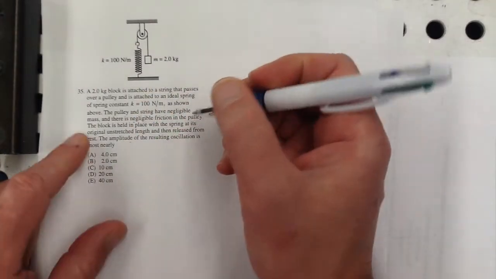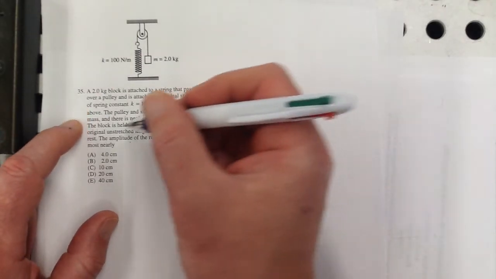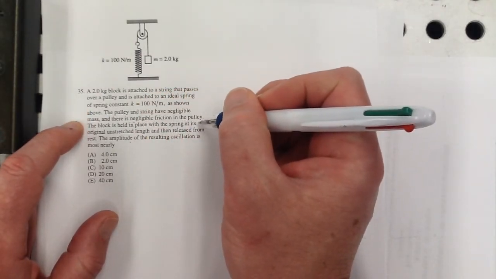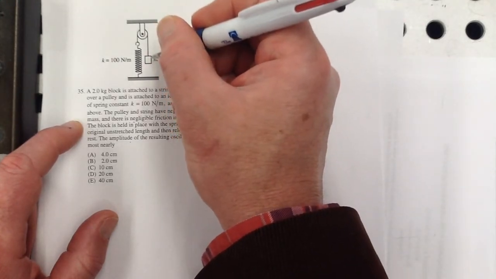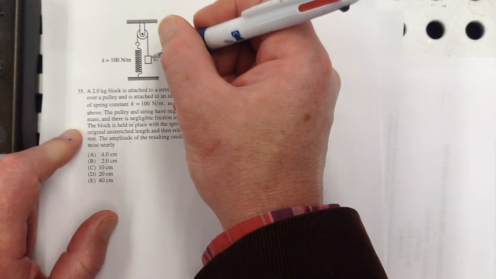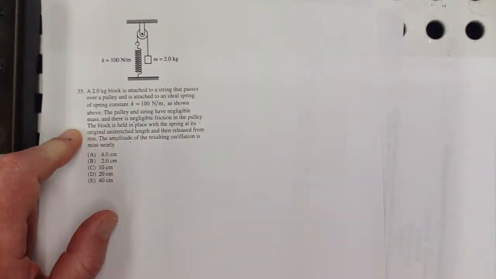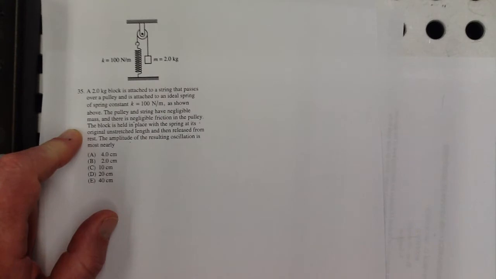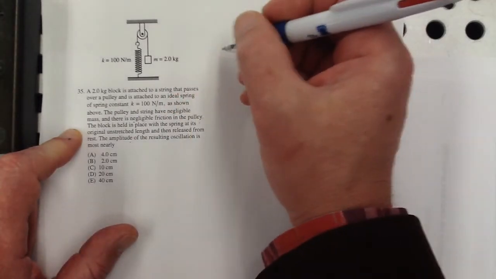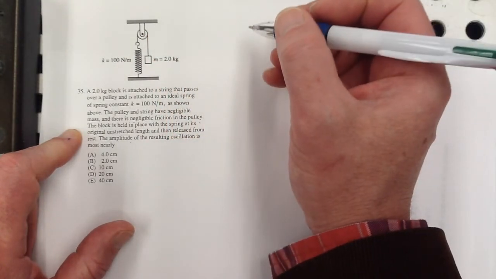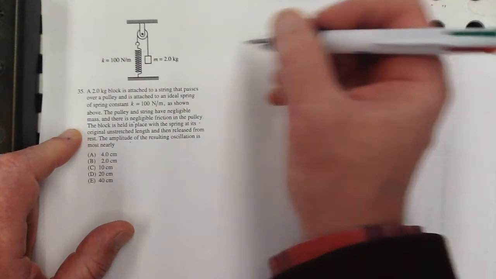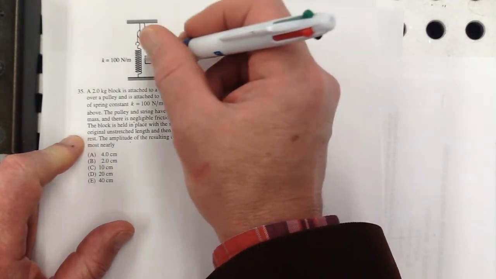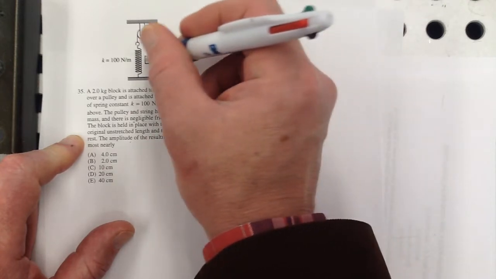Okay, so what are we doing? The block is held in place with the spring at its original unstretched position, and then we're going to release it. Let's see if we can figure that out. We want to know the amplitude of this.